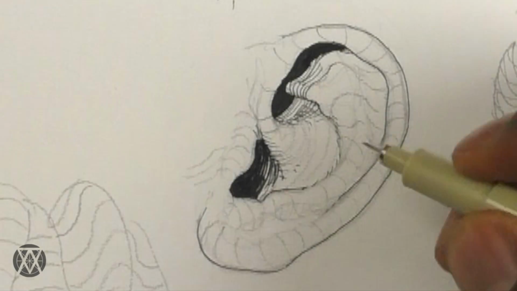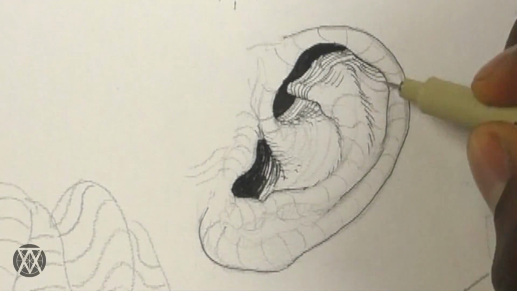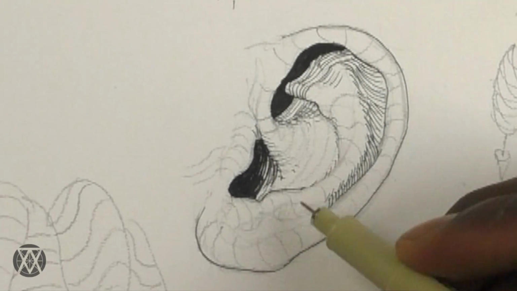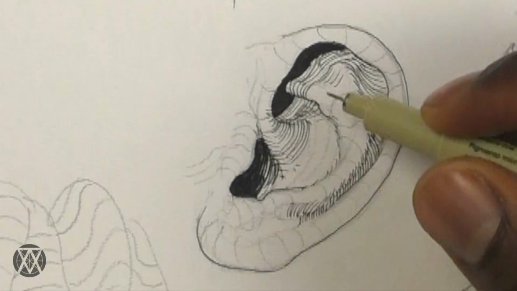I'm not seeing this as a flat form, but I'm seeing the convolution of all the forms as they go in and out, front and back, and through space. And I'm trying to follow that movement.